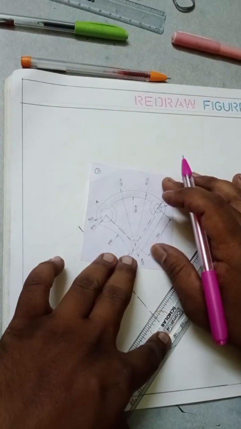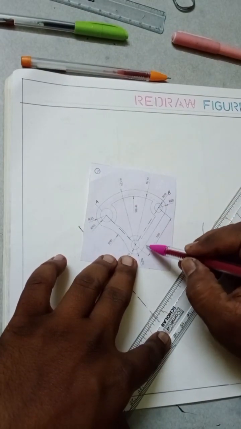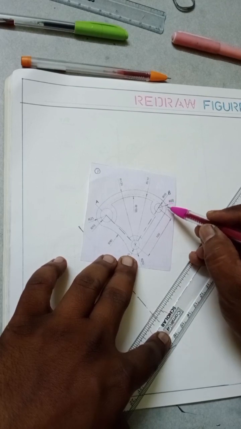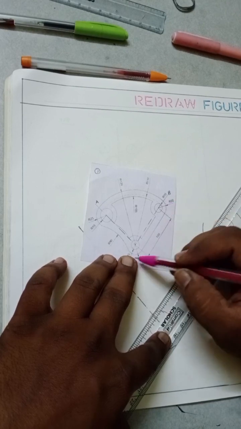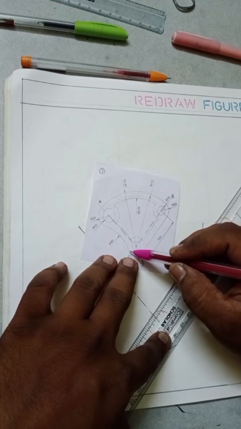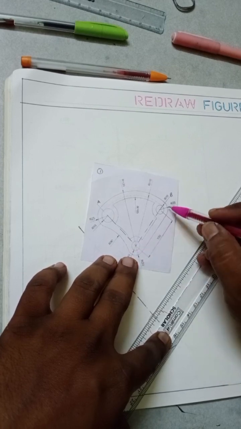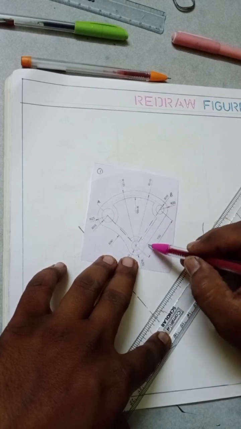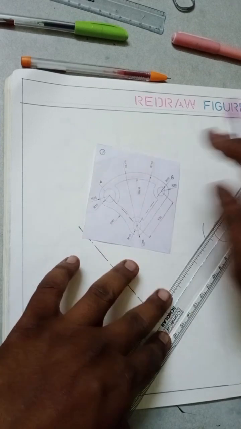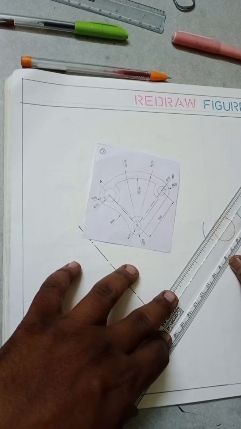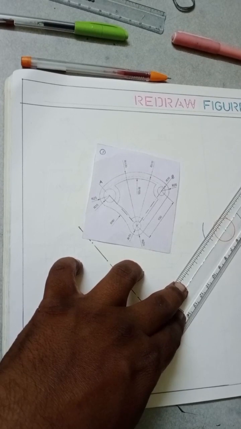Yes, now in the sketch if you will see, the straight line is joining the outer circle of these two points, one at the bottom and another over here. So they are joined with a straight line. I will join these two circles with a straight line.